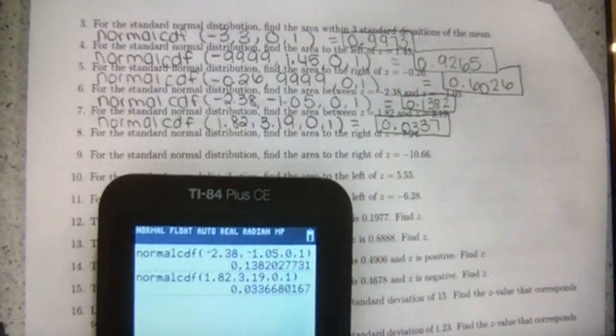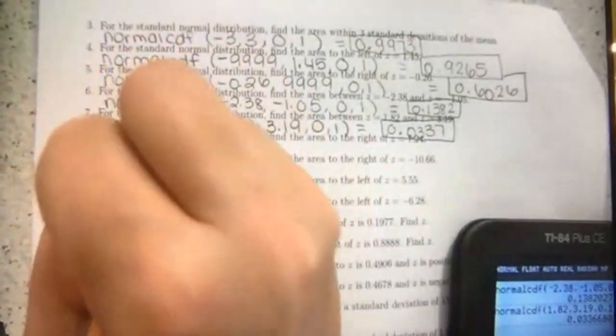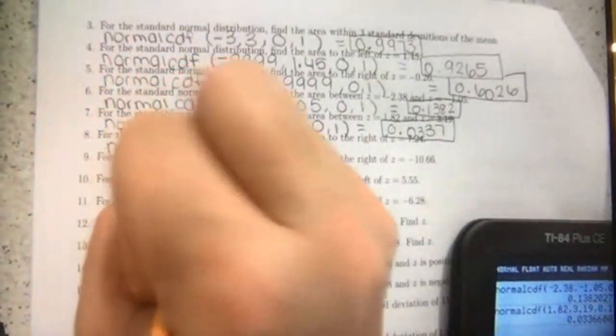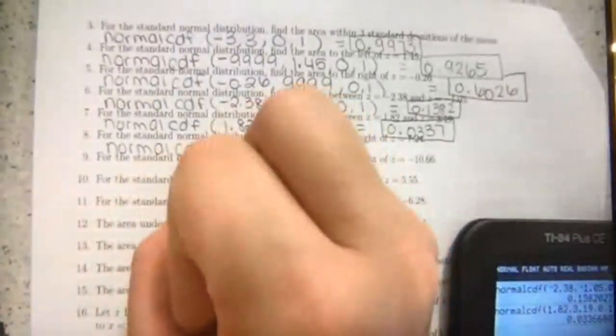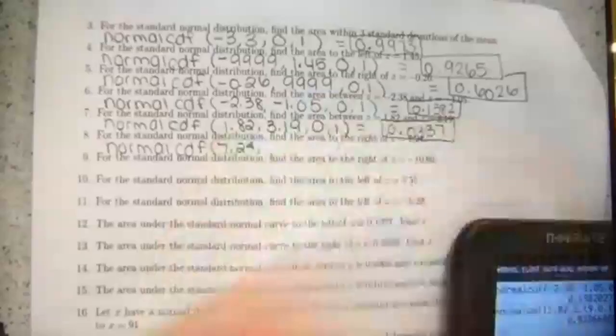Number 8, for the standard normal distribution, find the area to the right. So our right tail of z equaling 7.24. So normal CDF. Right tail. So if I think of my graph on the right-hand side, a right tail, my lower limit's going to be that 7.24.